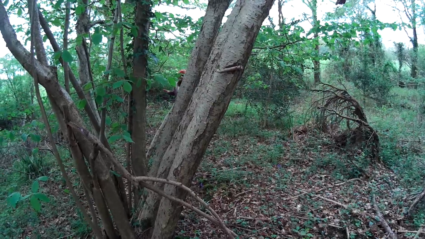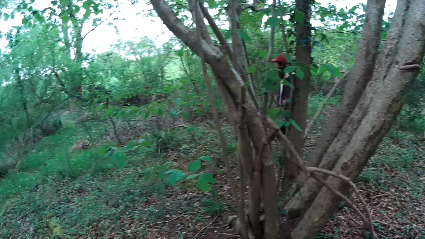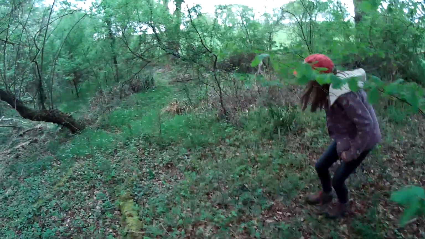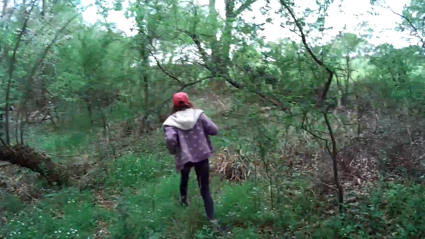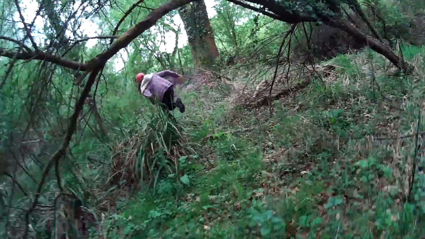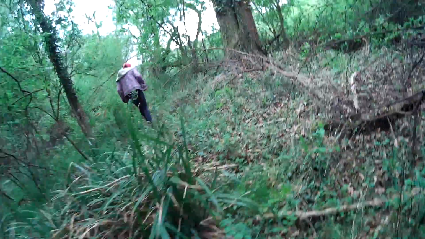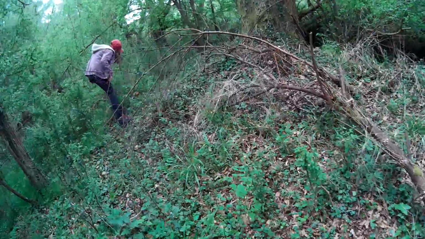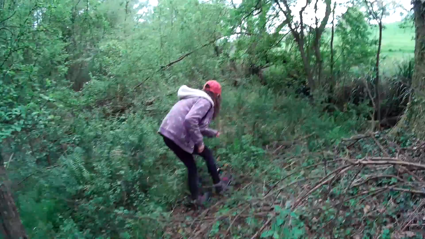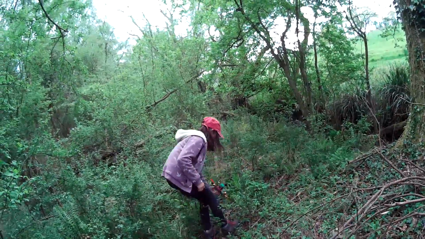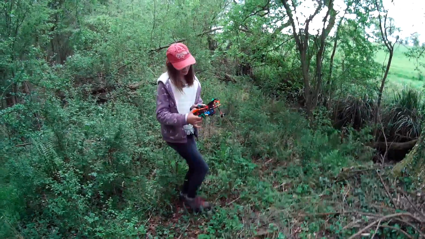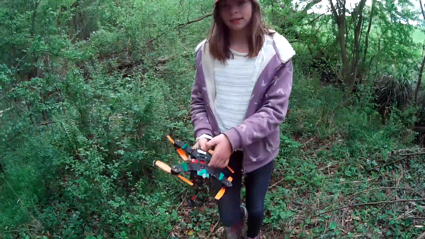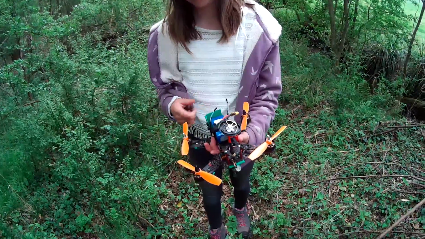Now, what I'm saying about looking in both directions comes up here. We'd got to a point where we could see that we were past where we thought the quad would be, so we turned round and started going back the other way. And from that point of view, we spotted a flash of orange. That's it, that's the one, show me. Yay! We found it.